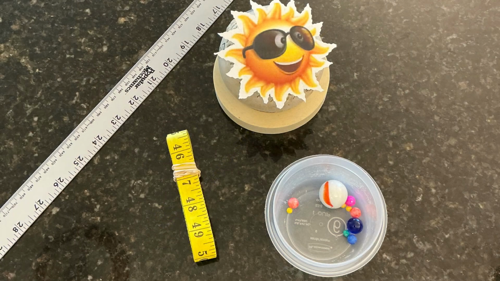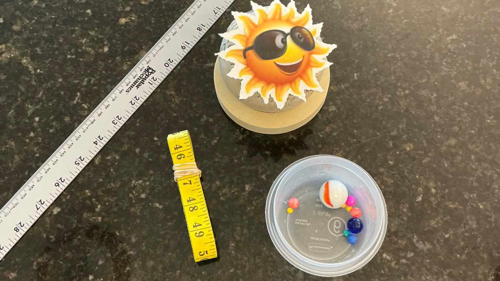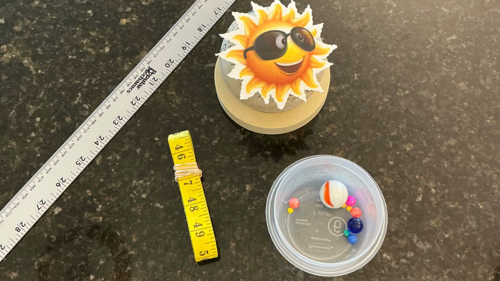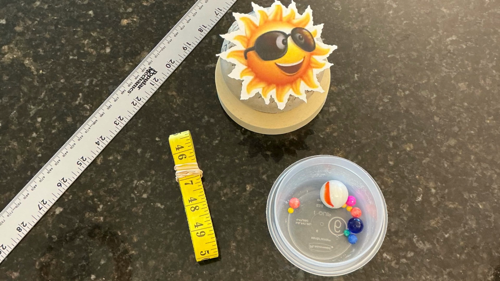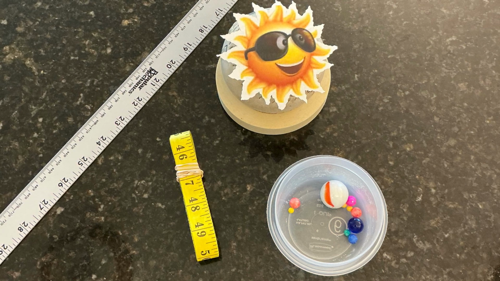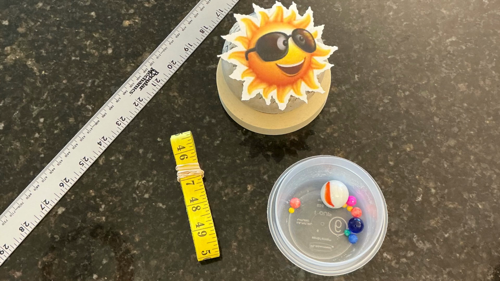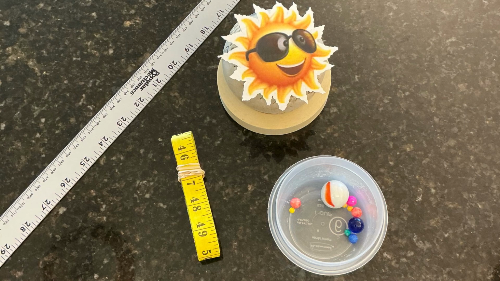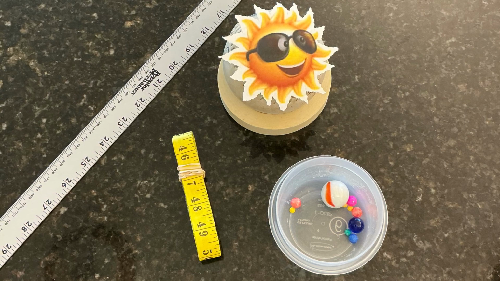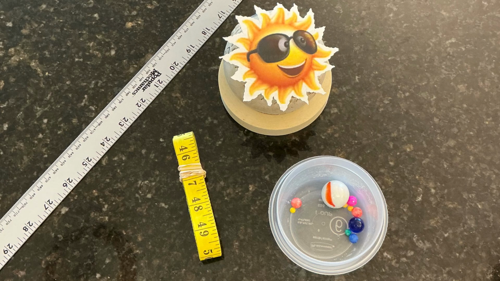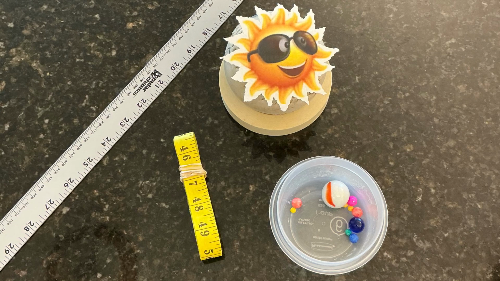So let's take a look at the materials that we'll be using. I've got a 300 centimeter tape measure, but it's not going to be long enough, so I've got an extra meter stick. I've got a softball to represent the sun, and a variety of objects, balls, to represent the different planets, and an asteroid belt.